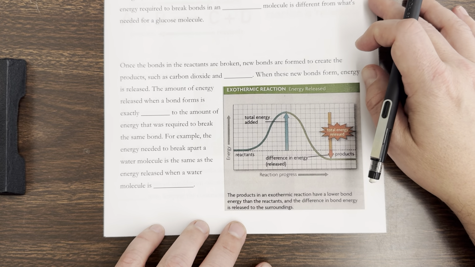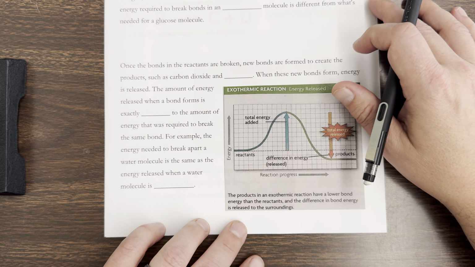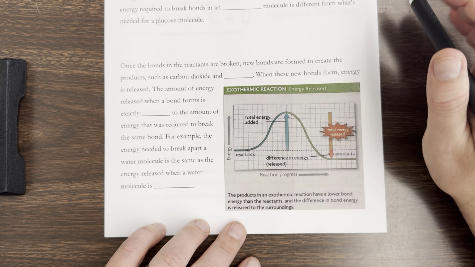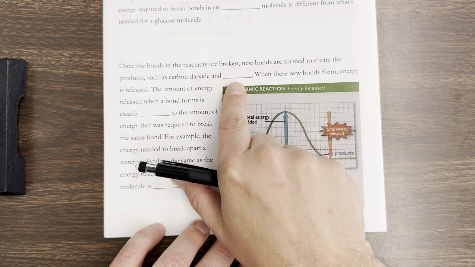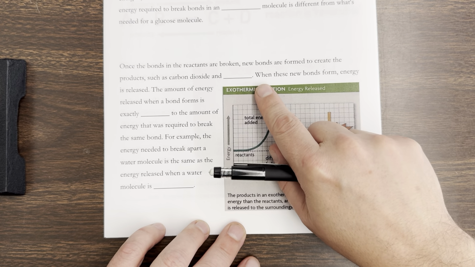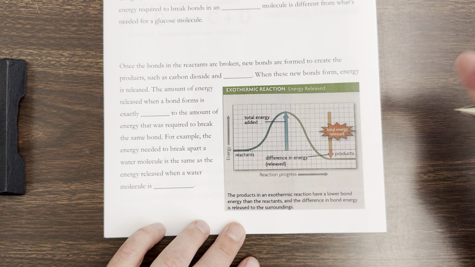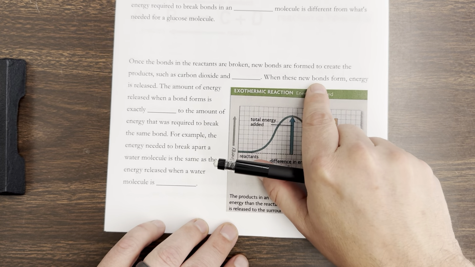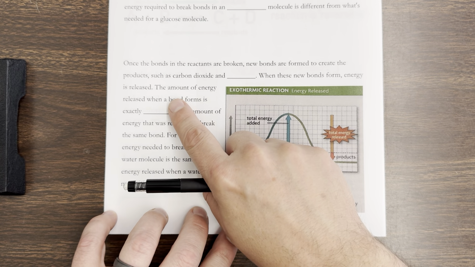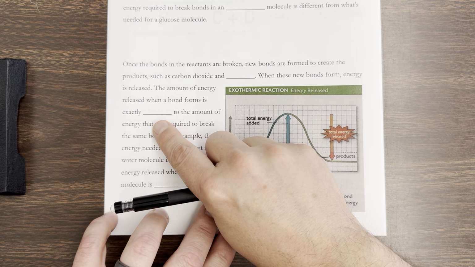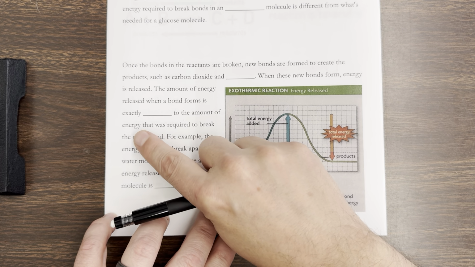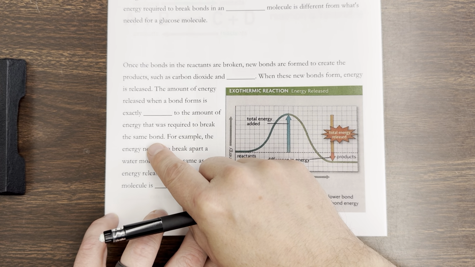All right. Once bonds in the reactants are broken, new bonds are formed to create the products, such as carbon dioxide and water. So that's what we had talked about before, right? The products are what you get after the reaction. When these new bonds form, energy is released. The amount of energy released when a bond forms is exactly equal to the amount of energy that was required to break that same bond.